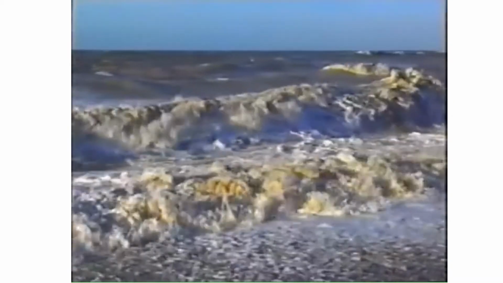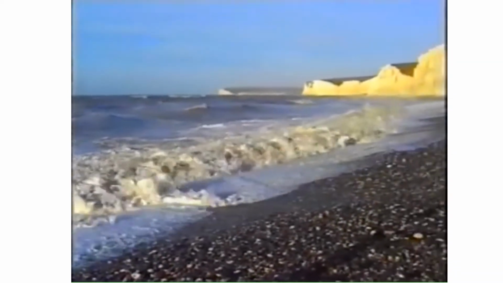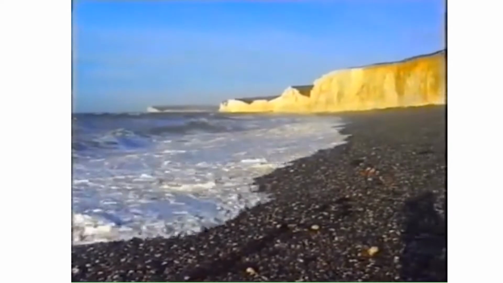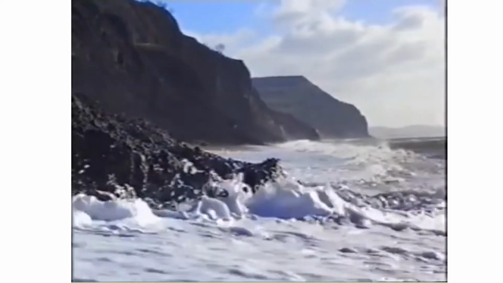Much of the time, changes to the coastline, like those described by David Harlow, happen so gradually that the process is hardly noticeable. You could sit around for months without spotting a single change.